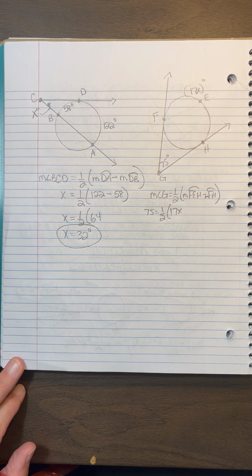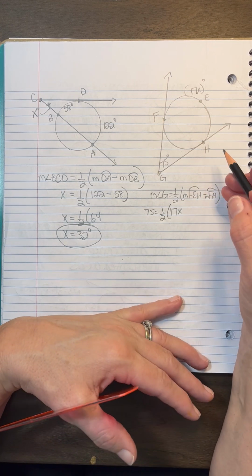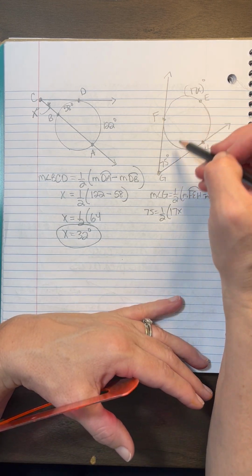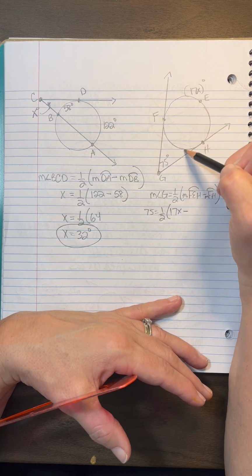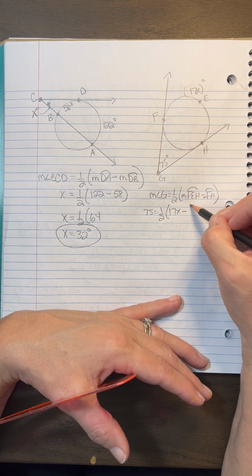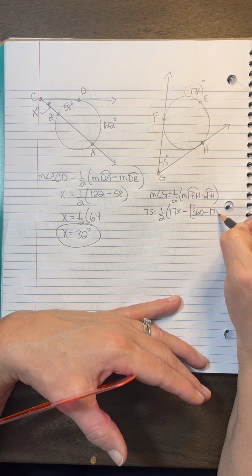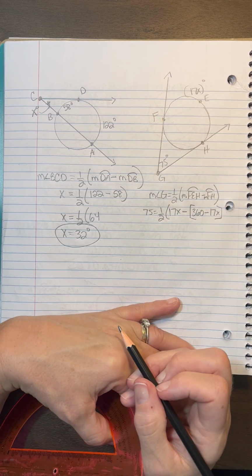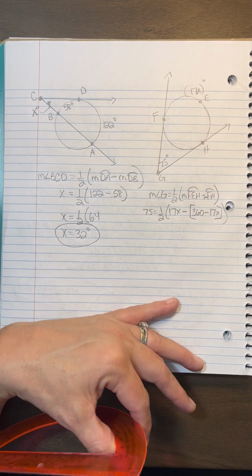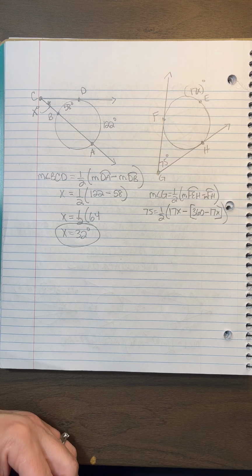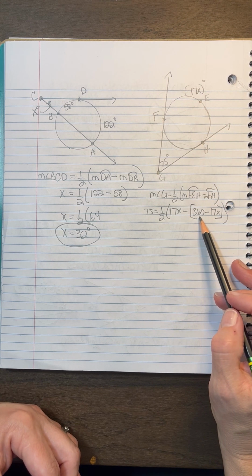Now, they don't tell us the other arc. So here's where I want you guys to think logically. There's only two arcs, right? So the other arc, FH, wouldn't it have to equal 360 minus the other arc? Okay, so when this happens and you need one of the arcs, but they don't tell you, you can always subtract the one they give you from 360.